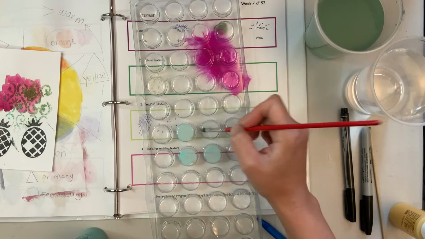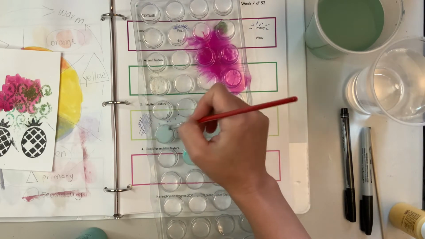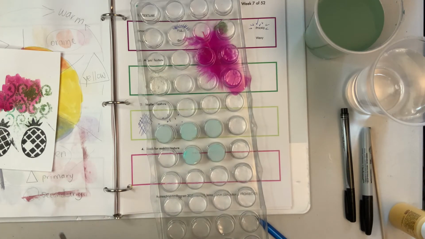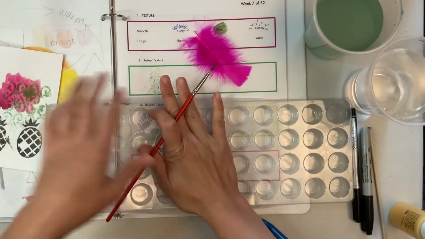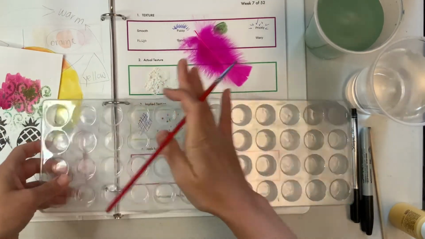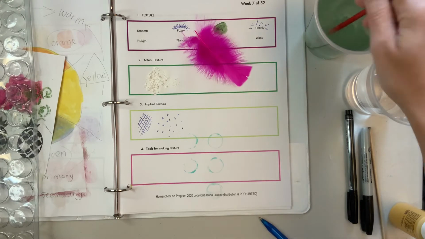Rolling it on's a little faster if you have a brayer. That's a pretty light blue, so I don't know if I can show it, but all right. It showed up. Hopefully you can see it okay.